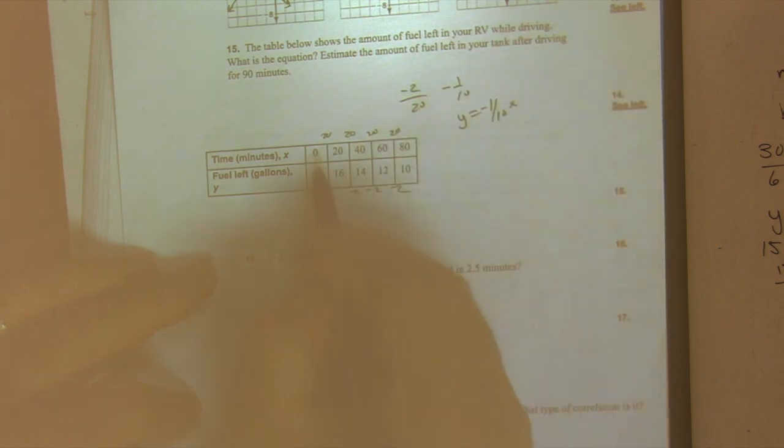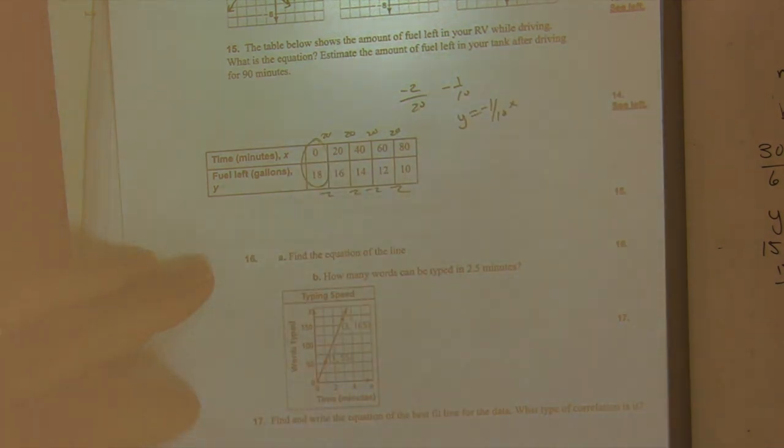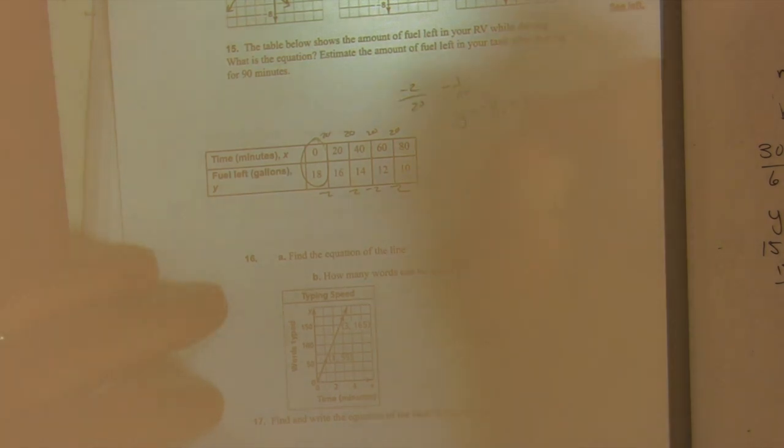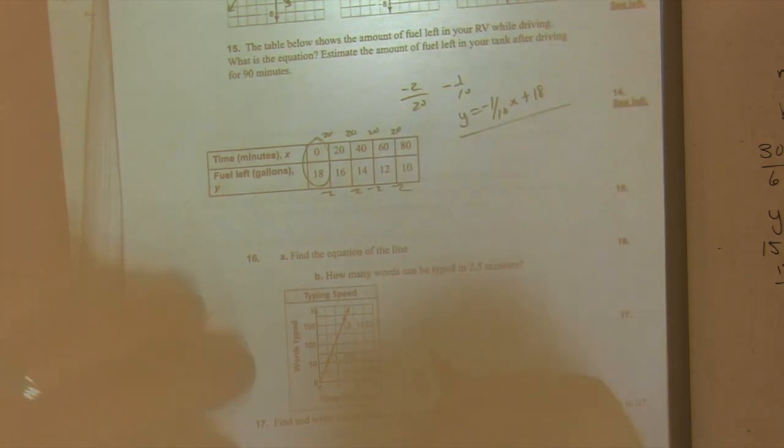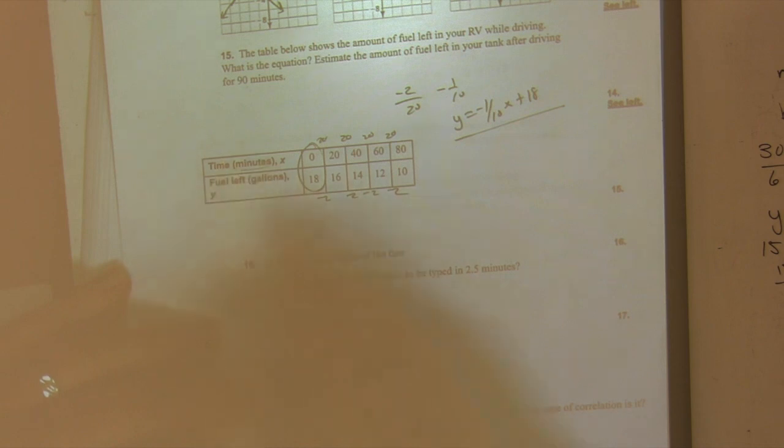And we already know the y-intercept, because remember the y-intercept is when x is 0, and so our y-intercept is 18, and so we have our equation now. And then they want to know what would it be after 90 minutes. So 90, your minutes is your x value, so we plug in 90. And so negative 1/10 times 90 would be negative 9 plus 18, so our answer would be, it says estimate the amount of fuel left, and it would be 9 gallons.